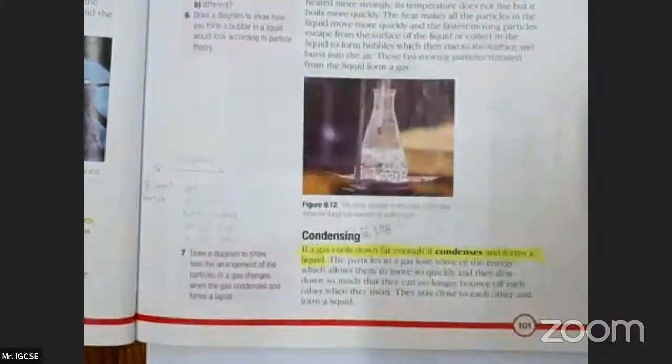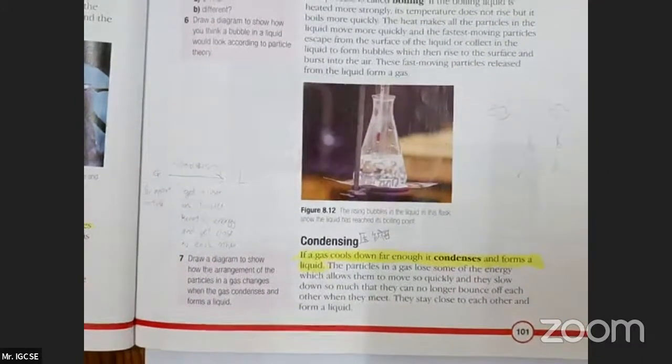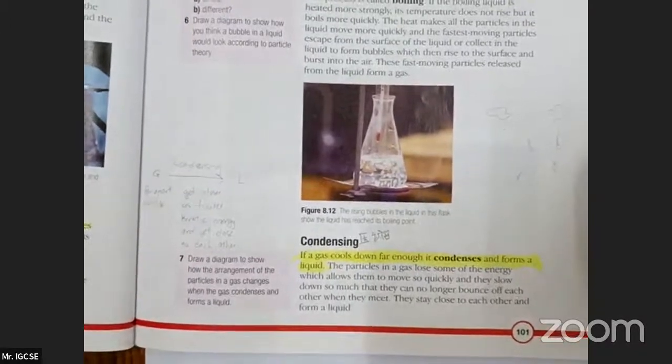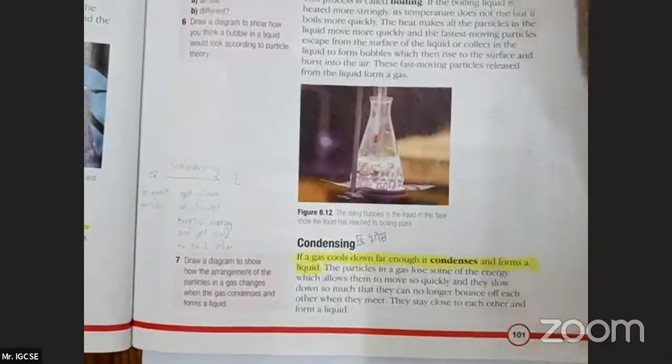Condensing. If a gas cools down far enough, it condenses and forms a liquid. The particles in the gas lose some of their energy and no longer move so quickly, and they slow down so much that they can no longer bounce off each other when they meet. They stay close to each other to form a liquid.